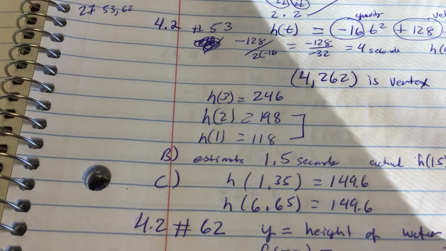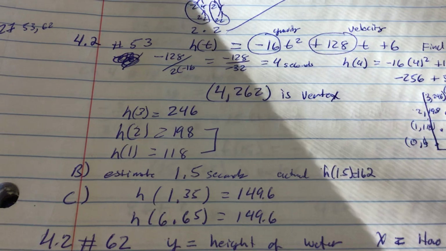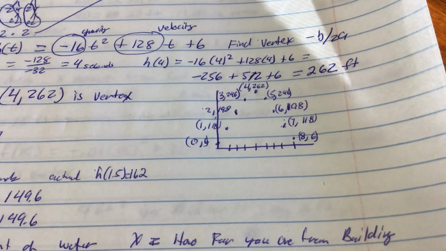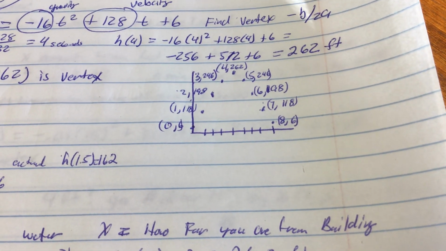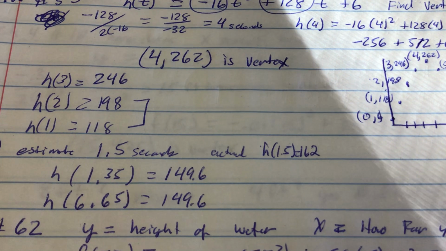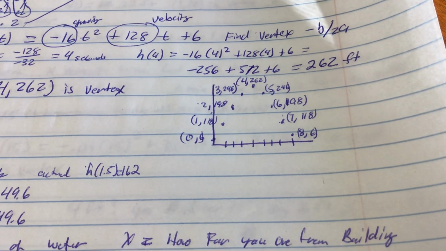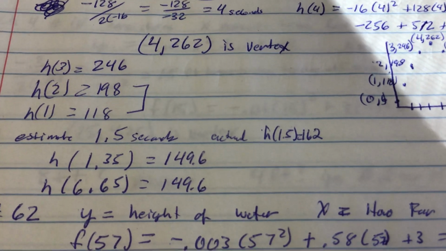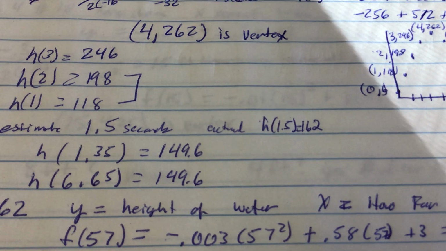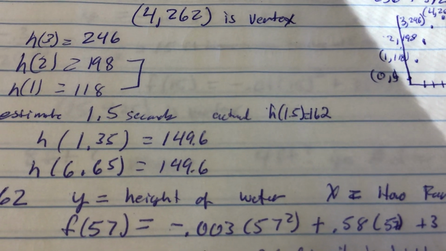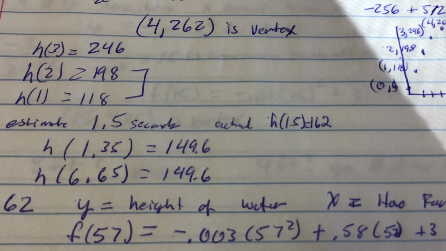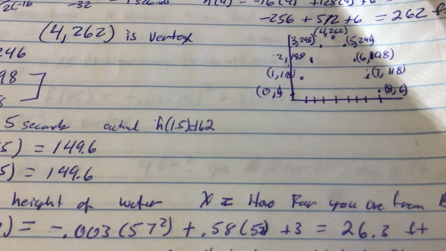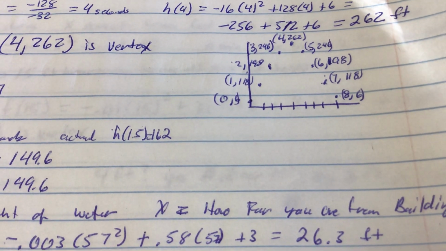Now going on to 4.2, number 62. This one gives you the height of water over how far you are from the building. This is a lot like the horseshoe problem, by the way. Your height of water is represented by y, and how far you are from the building is represented by x. They tell us the firefighter is standing 57 feet from the building, so all I do is plug in 57 feet and see how high the water will be. I end up with 26.3 feet.